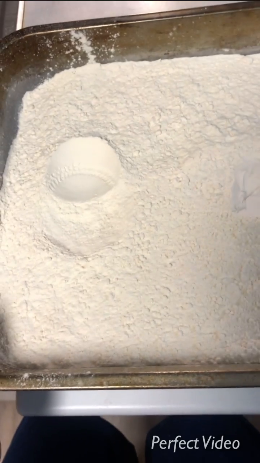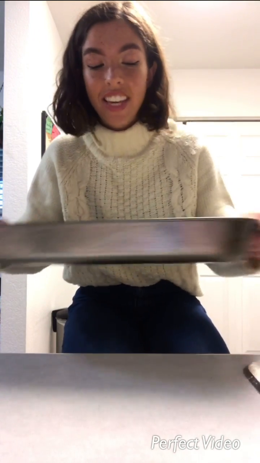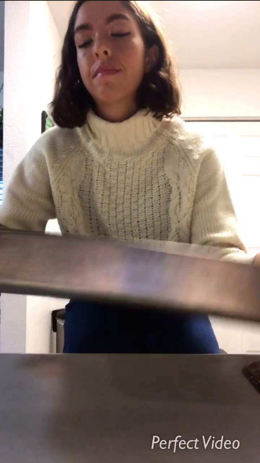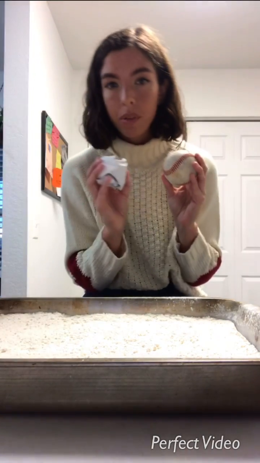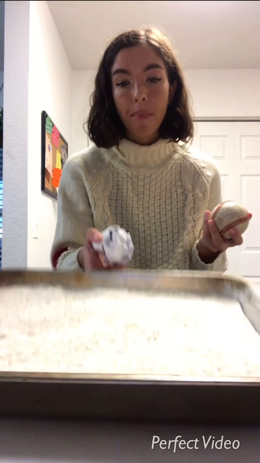Can you guys notice any differences between these two? Okay, let's do that one more time. I'm going to go ahead and shake up the flour so that our surface is even again. And once again, I'm going to drop these two objects at the same time from the same height, and let's see what happens.